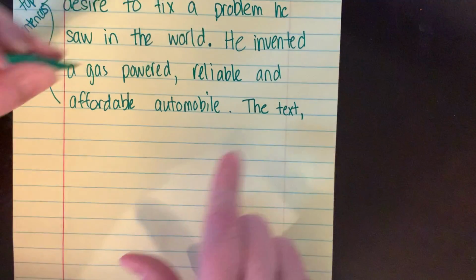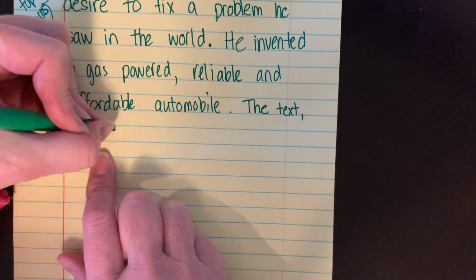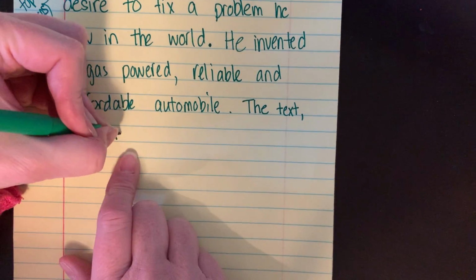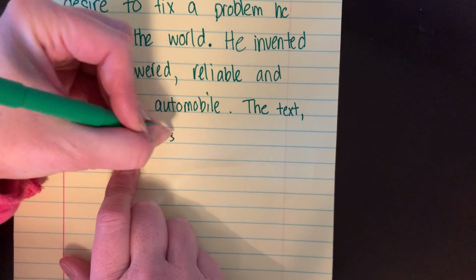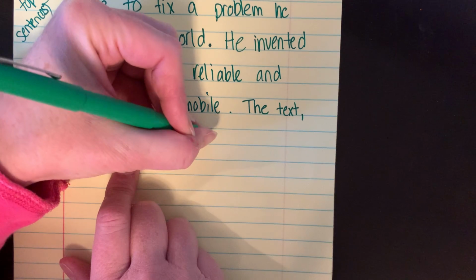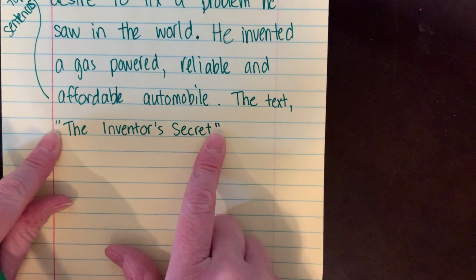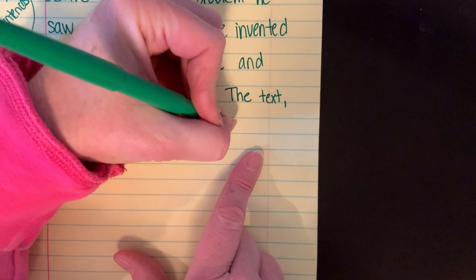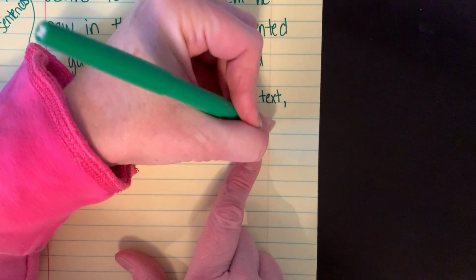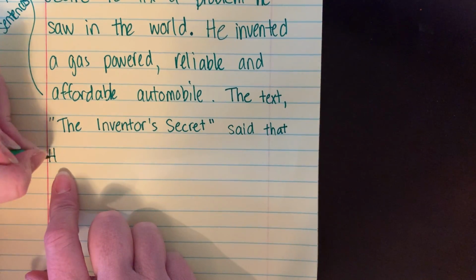The text, The Inventor's Secret, I put quotes around the title. The text, The Inventor's Secret, said that Henry was curious.